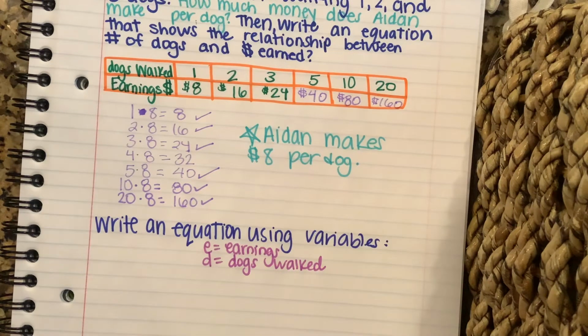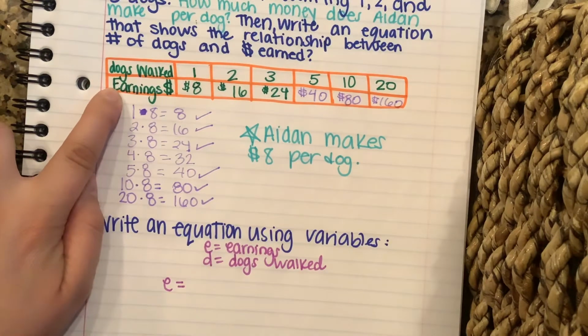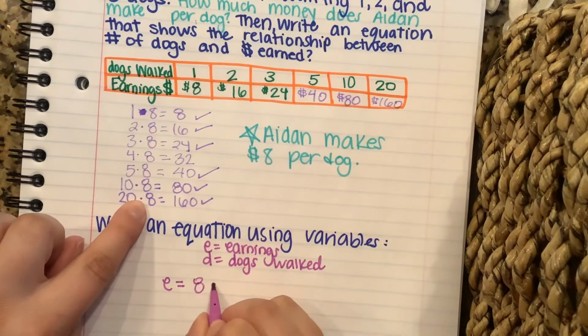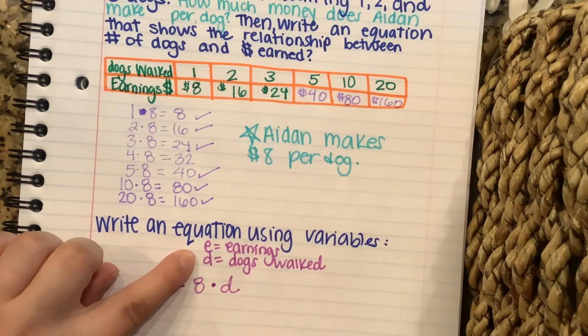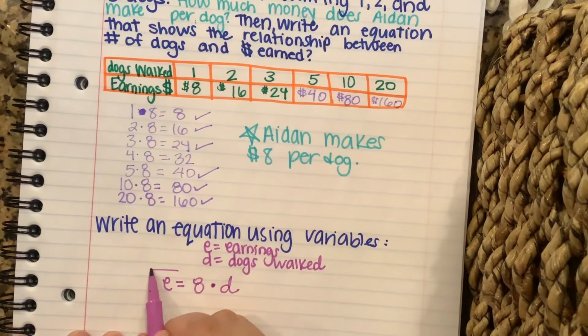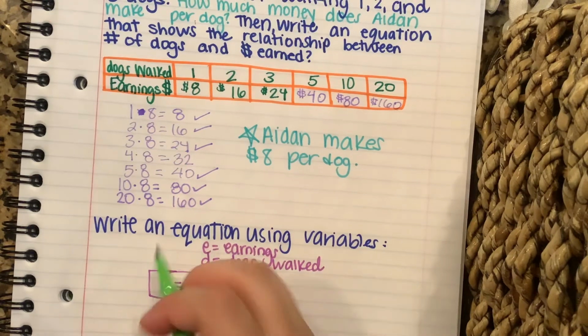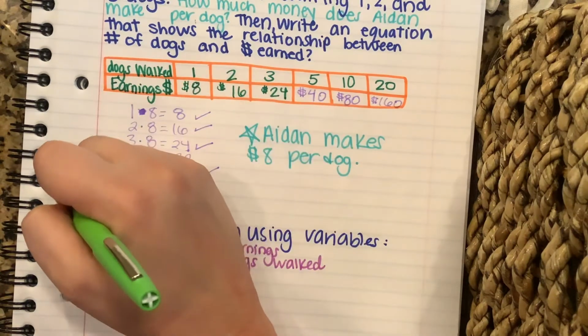So I would have E for my total earnings equals $8 per dog times the number of dogs walked, my variable D. So there's my equation. Now I could check to see if I've written this correctly by plugging it in, exactly what I did up here. Draw an arrow in your notes and write, this is how I can check my work.